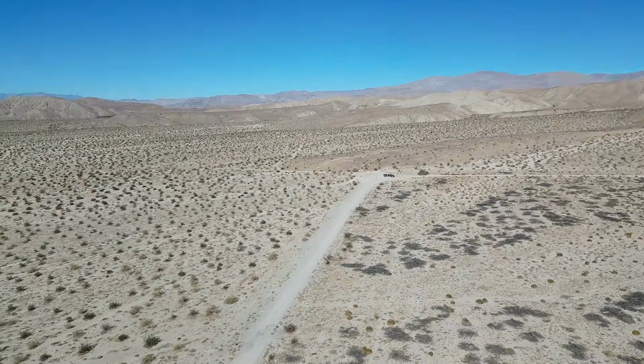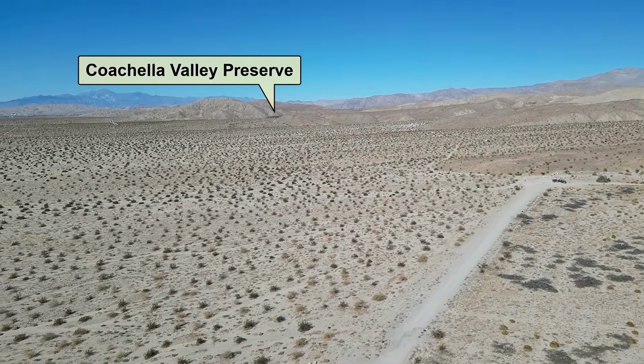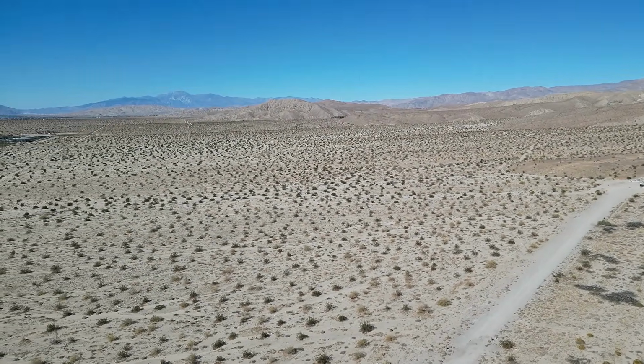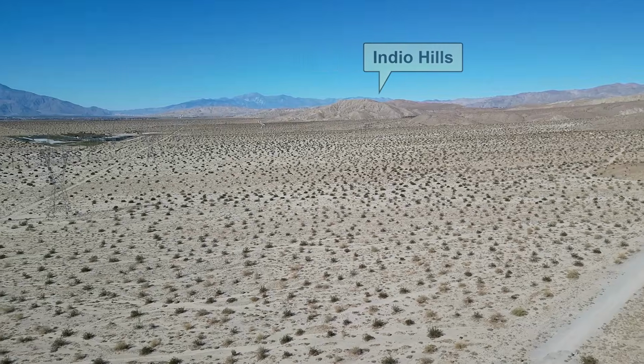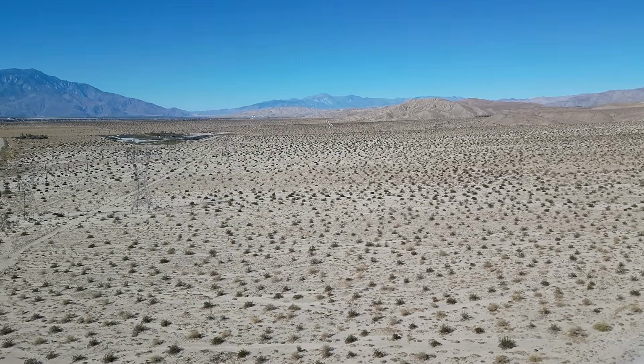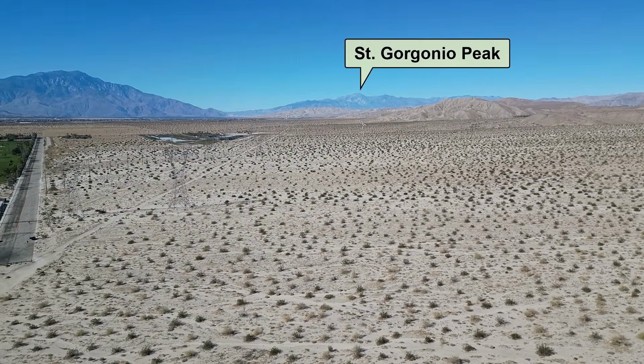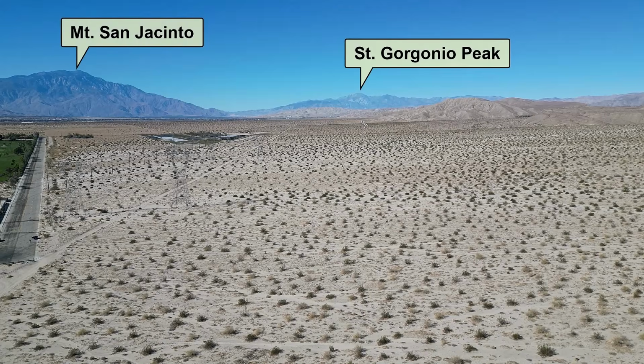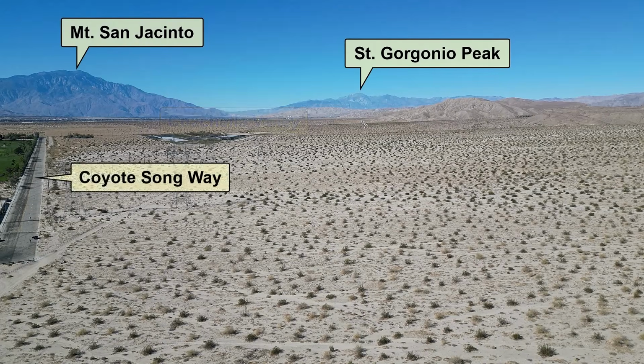In the distance, you can see the palm trees of the Coachella Valley Preserve. Behind it are the Indio Hills. Finally, way in the distance, you can see Mount St. Gorgonio, Mount San Jacinto, and the upper reaches of the Coachella Valley. And here is Coyote Song Way.